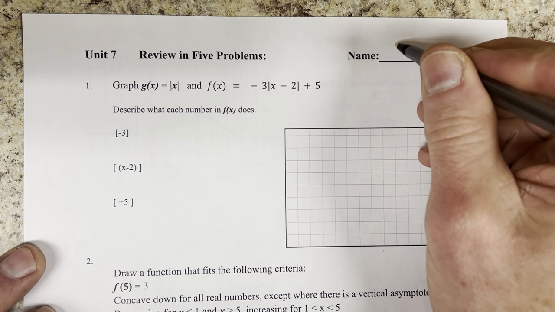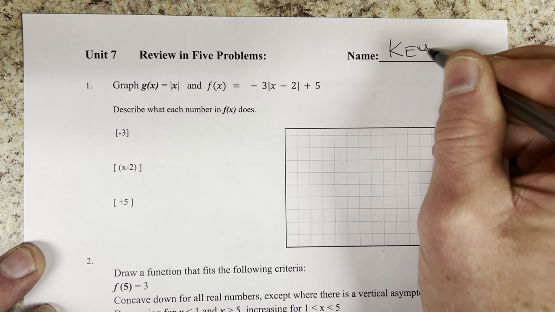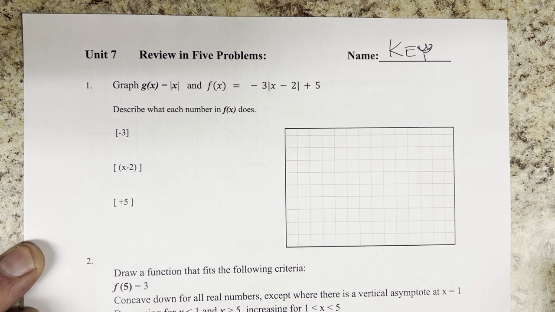Hey everybody, I'm writing a quick answer key for this review worksheet. Can't write and talk at the same time.